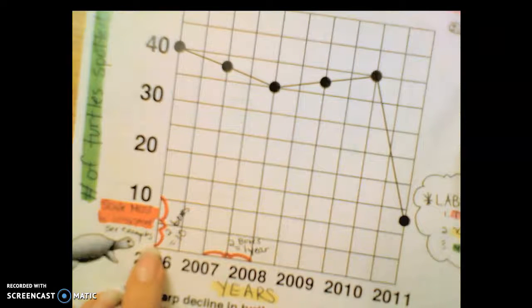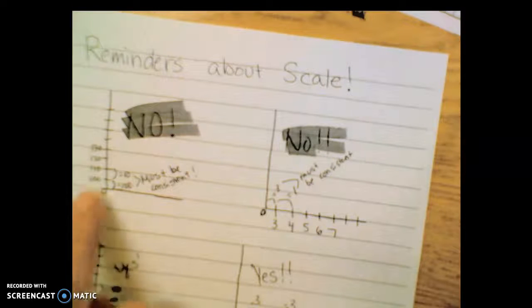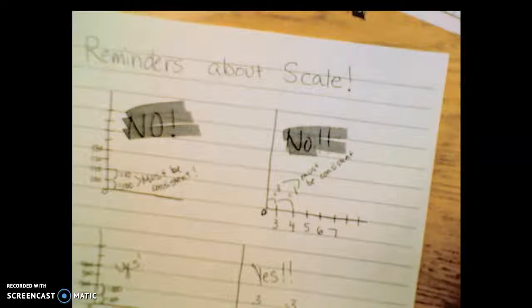Down here, we start with 1 year here, we skip a line, and then we put a year. Skip a line, put a year. We can't put a year here, then put a year here, then skip a line and put a year here. So another example is our second page that you should put glue into your math notebook. So these are reminders about scale, and scale is this part over here.